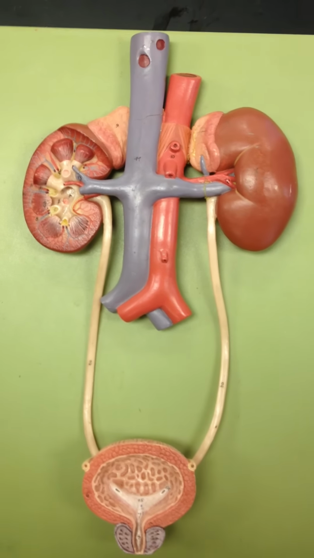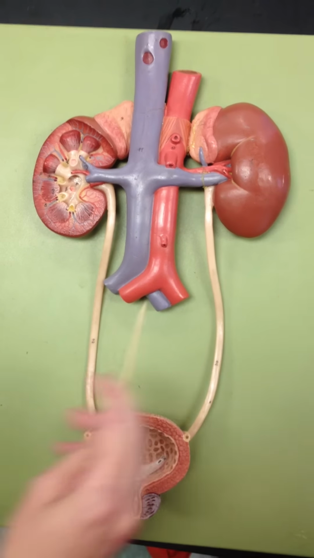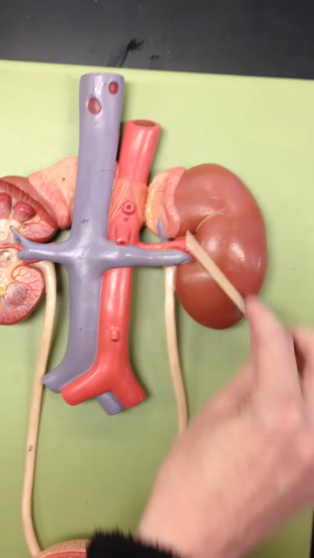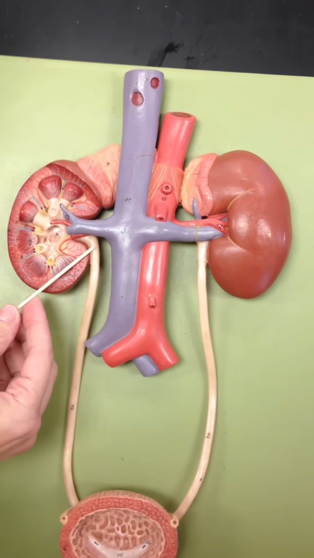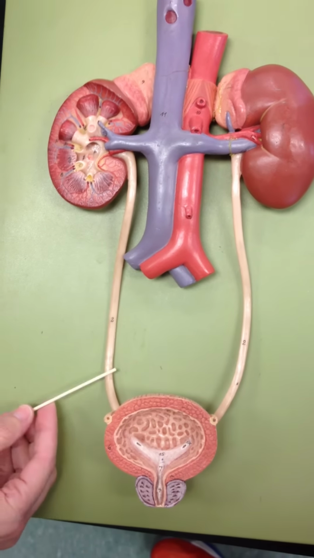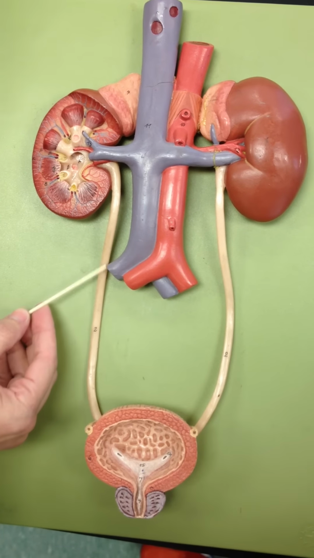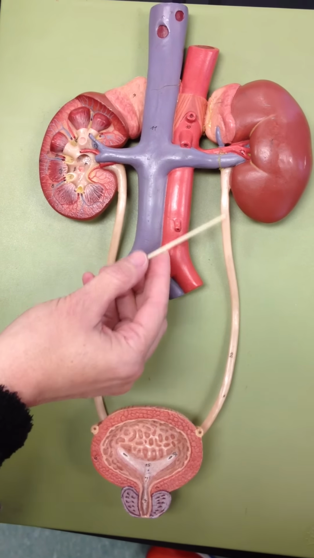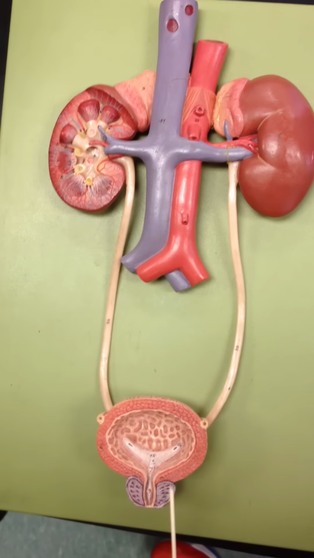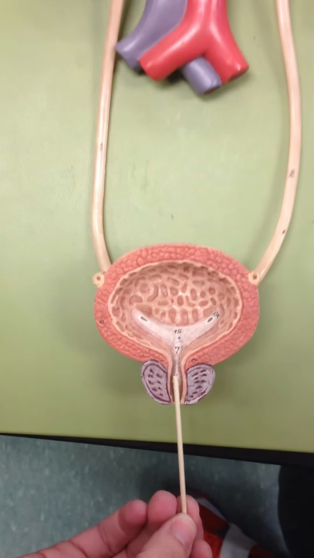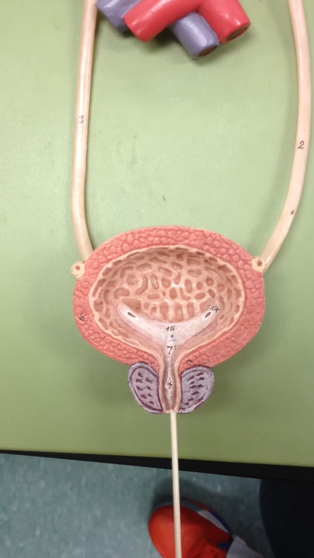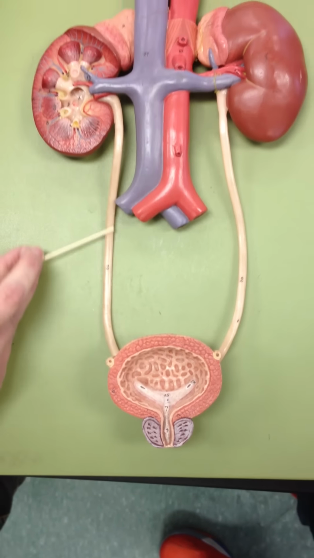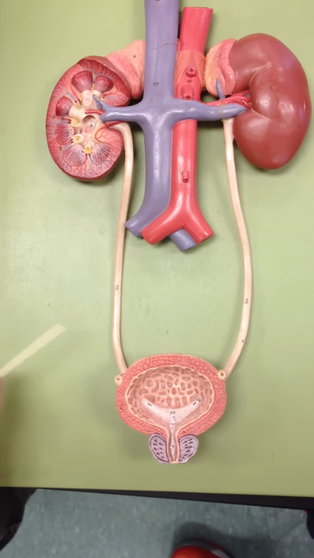This is the full model of the kidneys and the bladder. These are obviously the kidneys, these two structures here. And these long tubes coming out of them are the ureters, on both sides. And this tube here is the urethra that comes out of the bladder. So the urethra and the ureters are these here.